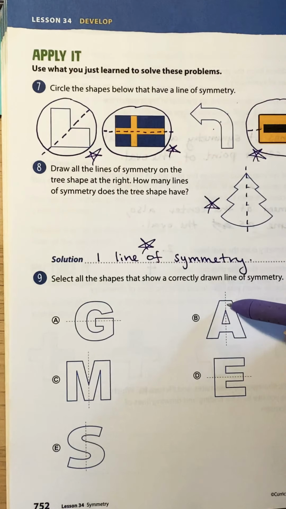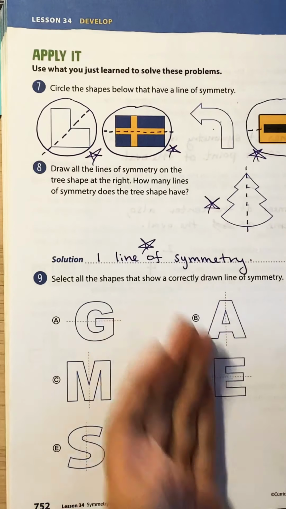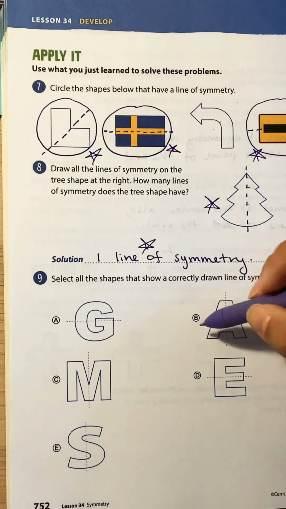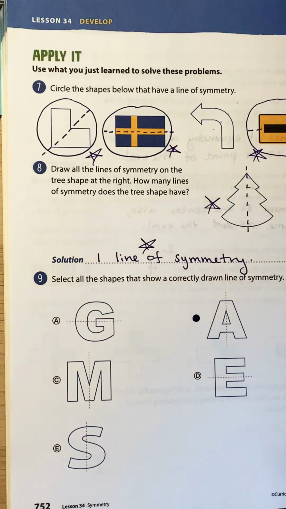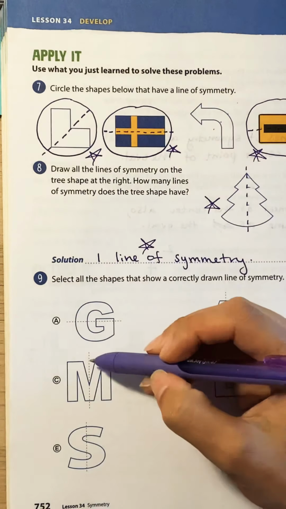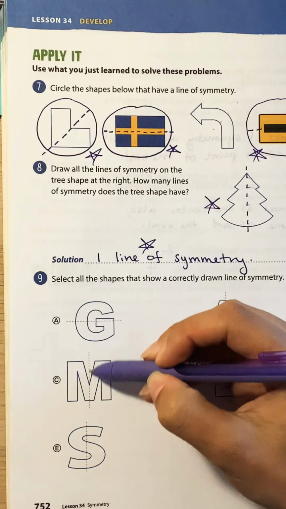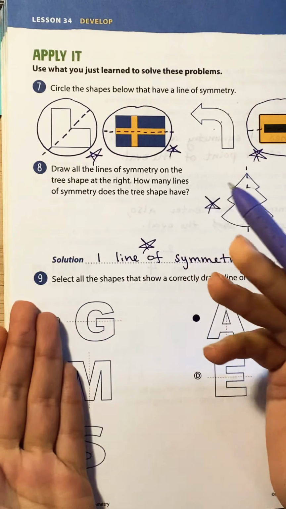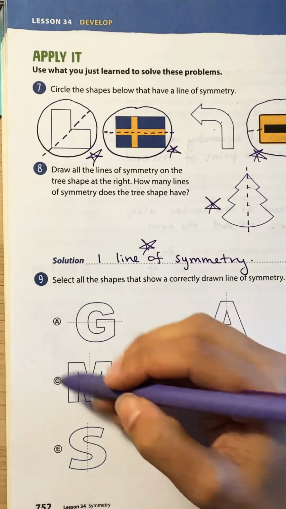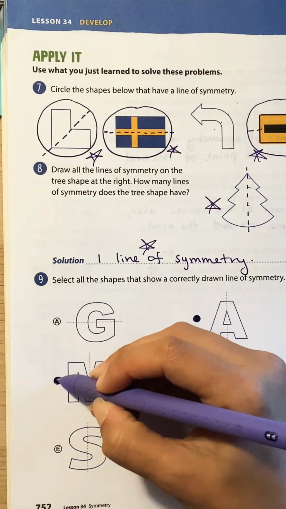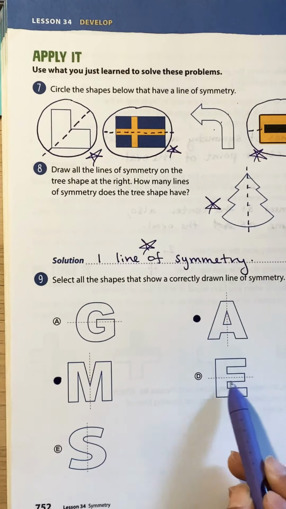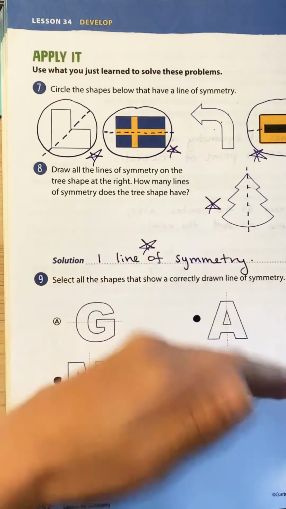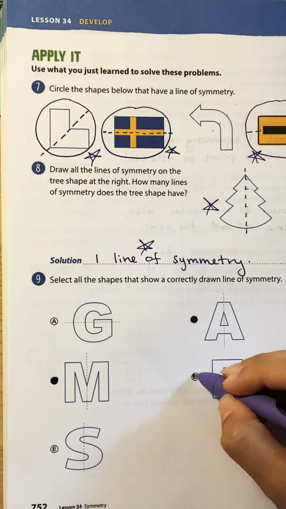But the A is, okay? This side, if you flip it over, is going to be exactly the other side. So A is a correctly drawn line of symmetry. That one's a good one. The M has a vertical line of symmetry drawn, just one. If you flip one side over the line, it's going to match the other side perfectly. E, so they have a horizontal line. If you flip the top over, it definitely will match the bottom.